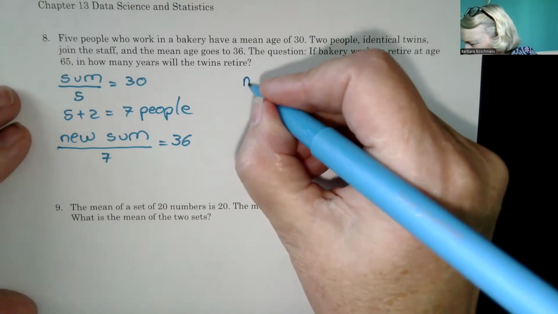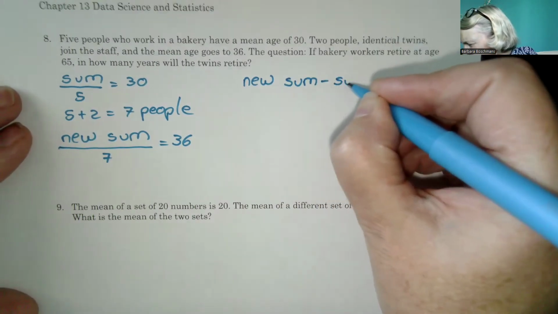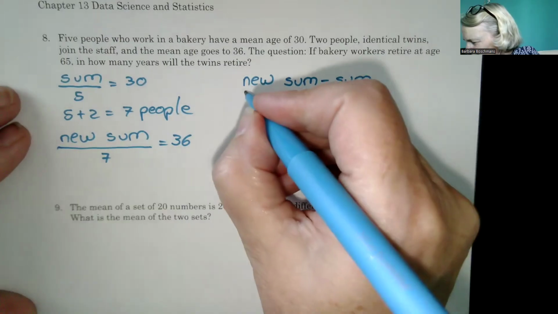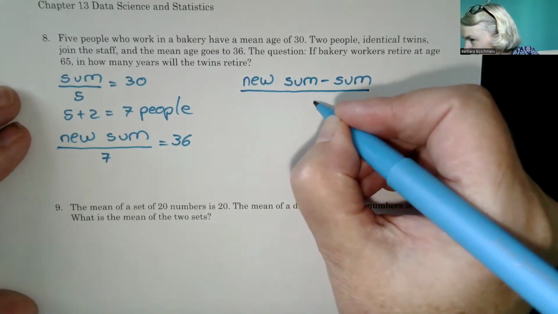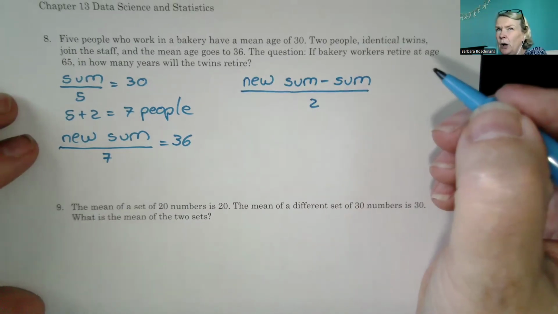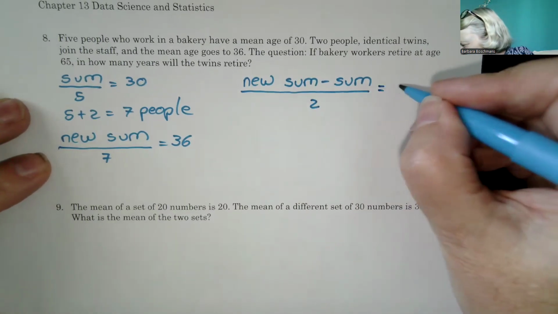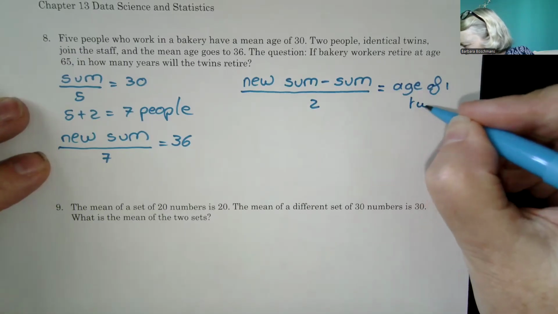So first of all, the new sum, similar to number 7, minus the original sum. That's going to be the total, but if I divide it by 2, it's going to give me the average, but also the age of one twin.